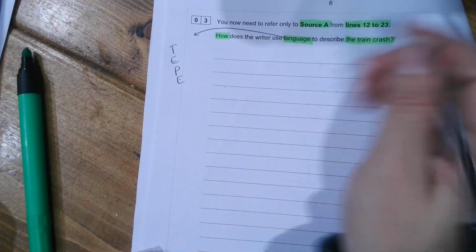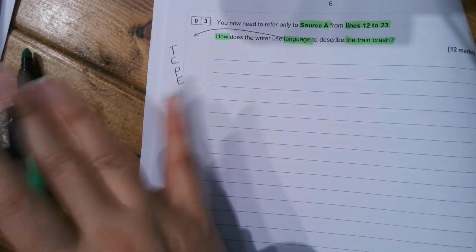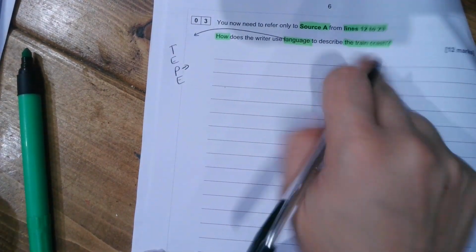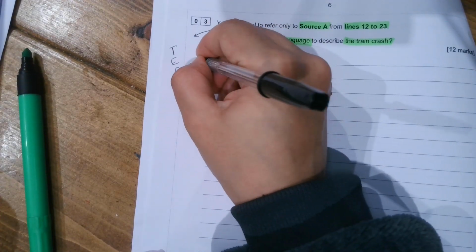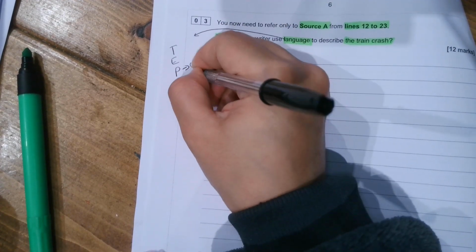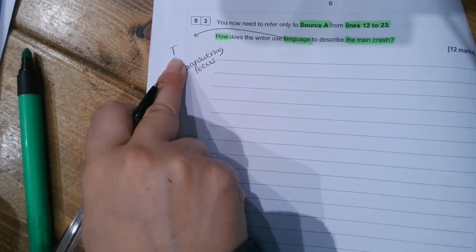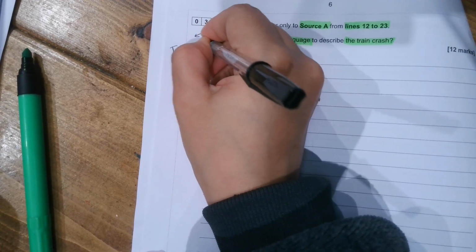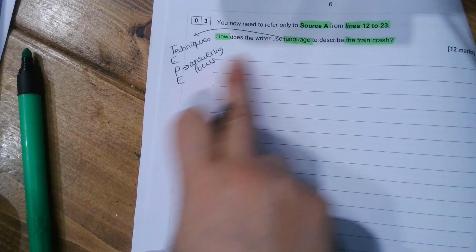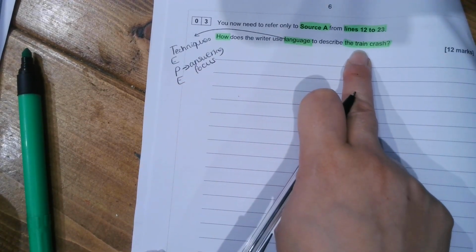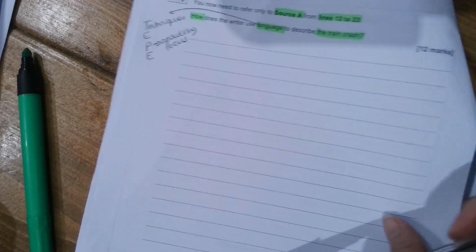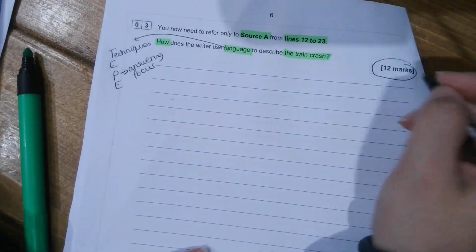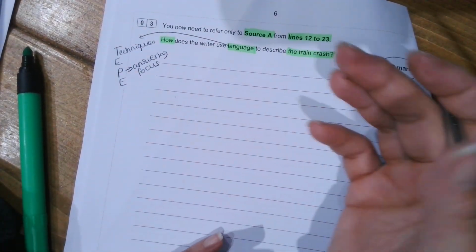So I've got TEP. Now, one of the things that I always try to remember is that when I'm doing my purpose, this is where I want to make sure that I'm always answering the focus of the question. The T helps me ensure that I'm talking about specific techniques, but the purpose ensures that I'm answering the focus of the question, which is the train crash. The other thing that I think is good to remember is that Question 3 is 12 marks. So it weighs heavier than Paper 1 Question 2.